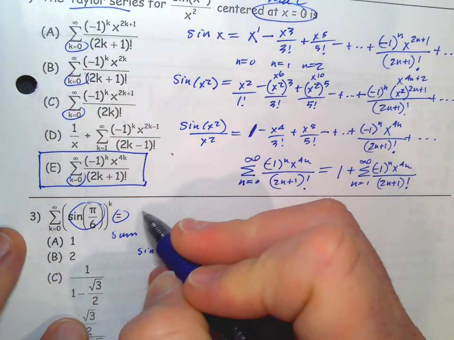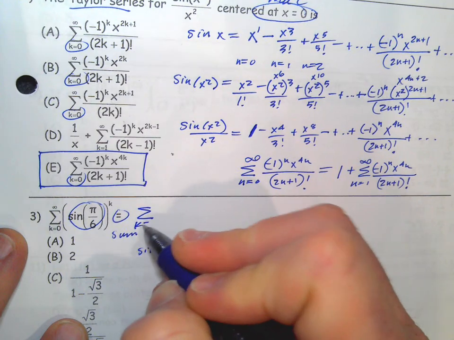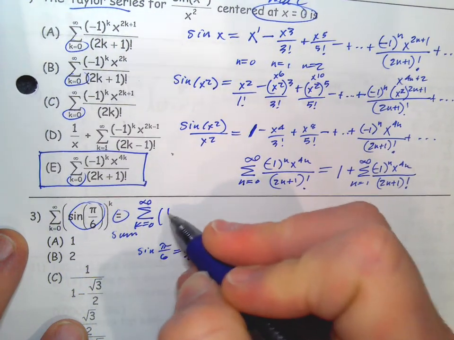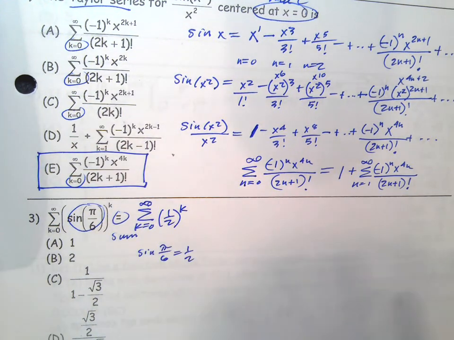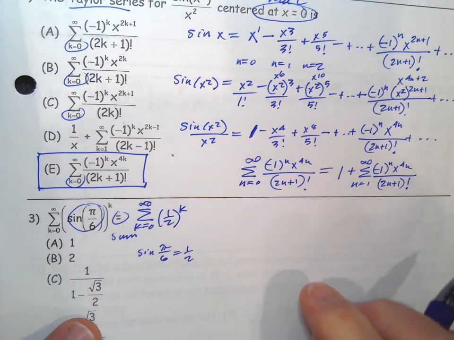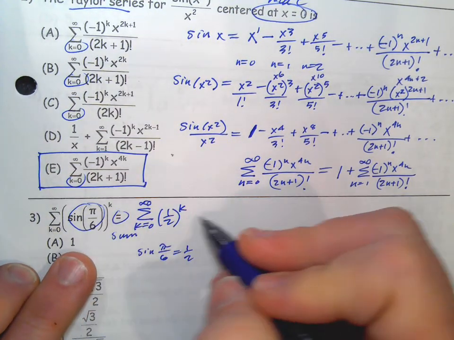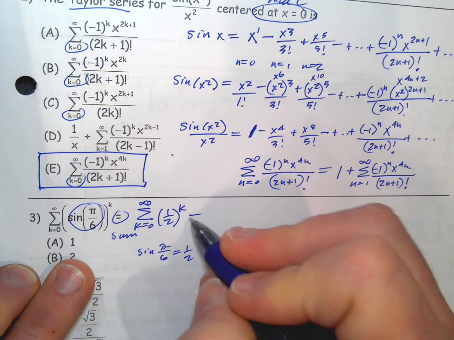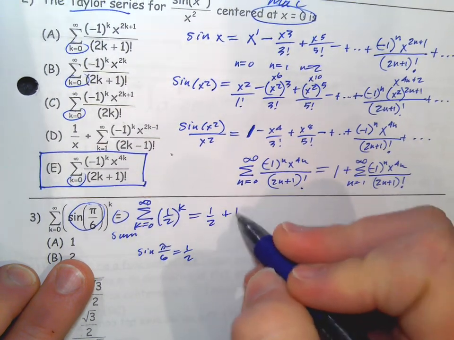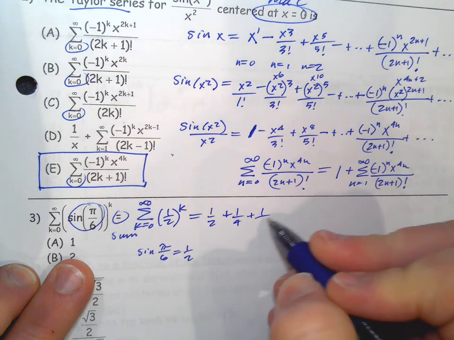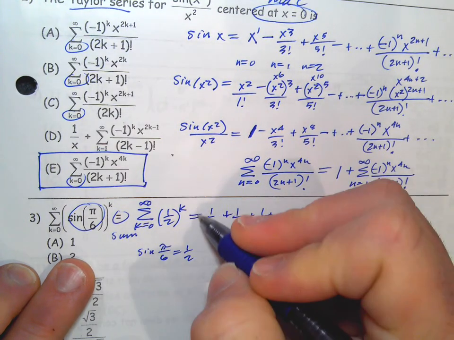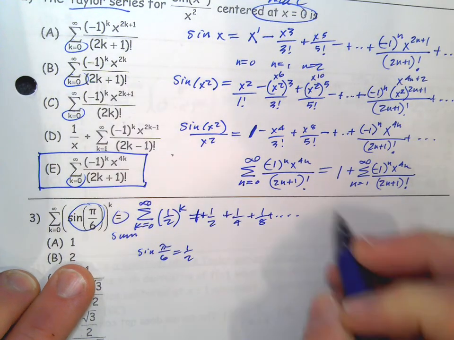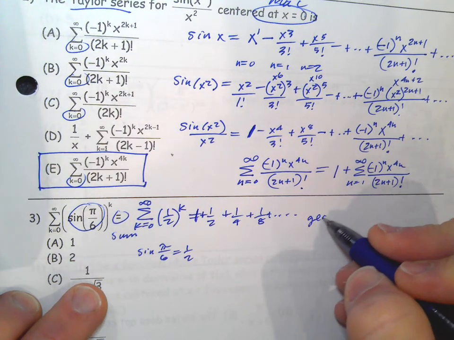So this is the same thing as just a 1/2 being in there. There's no variable inside. It's always 1/2 no matter what. The k is not involved inside. So this is really just a geometric series. First term is 1/2, next term is 1/4, next term is 1/8. Or actually, first term is 1. So this is a geometric series.